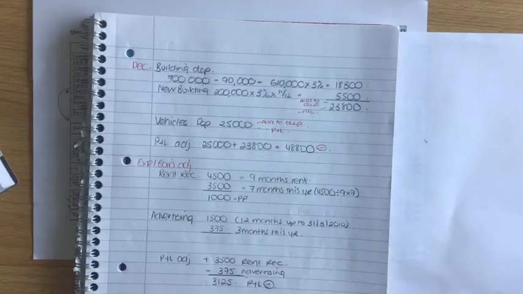Next is December, and this is saying that the building's depreciation charge for the year is 3% of book value, and the depreciation charge is to be calculated from the date of valuation and the date of purchase. And then it says that the total depreciation charge on vehicles for the year was 25,000 euro. Okay, so you need to find out the building's depreciation charge yourself, but the vehicles is given to us.